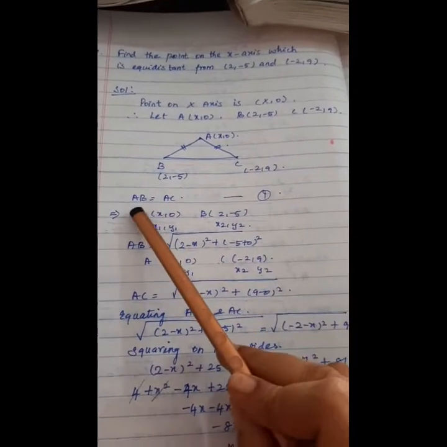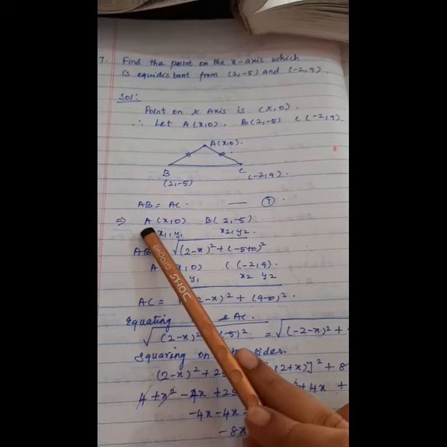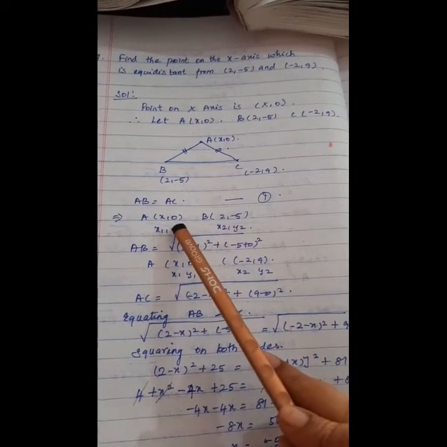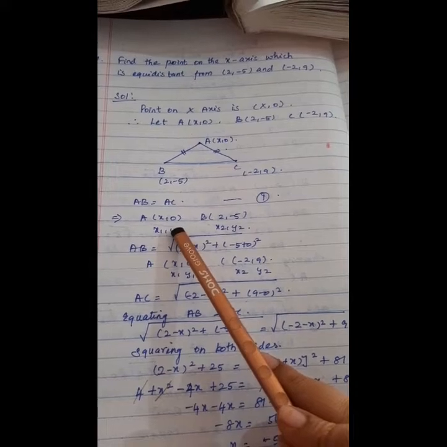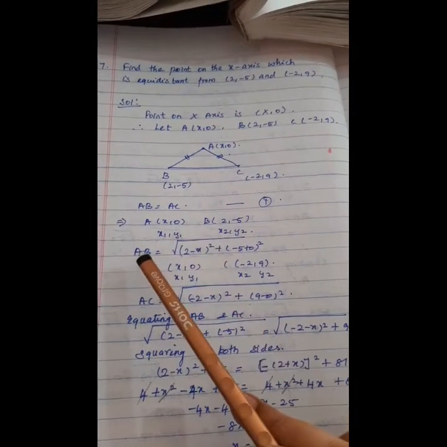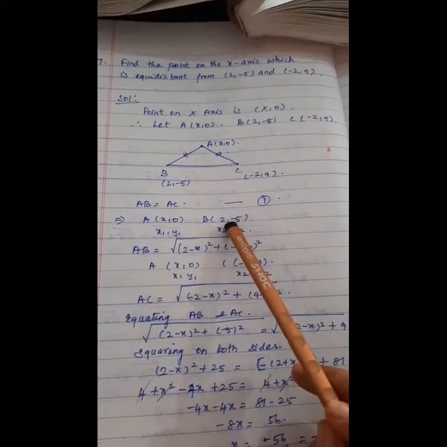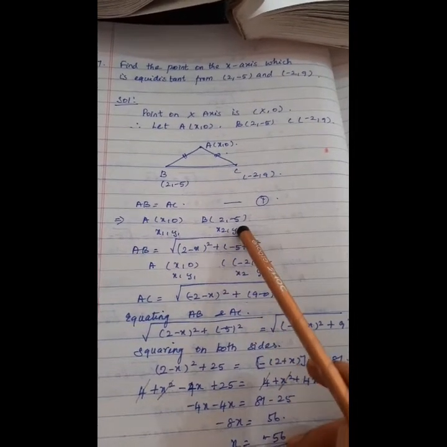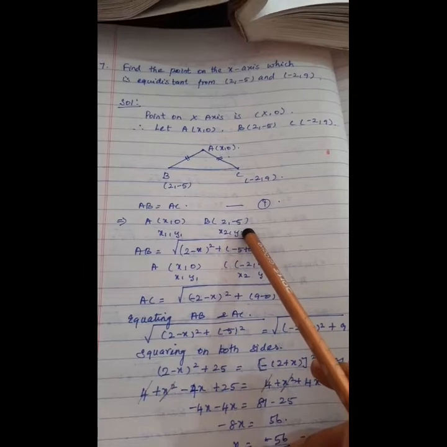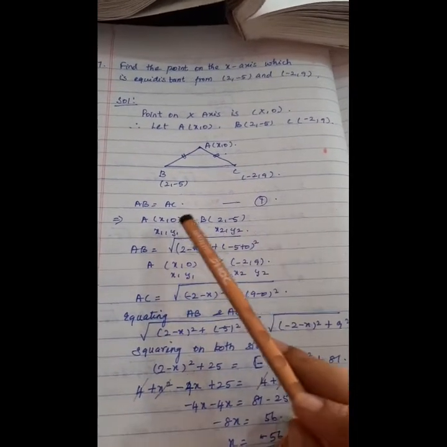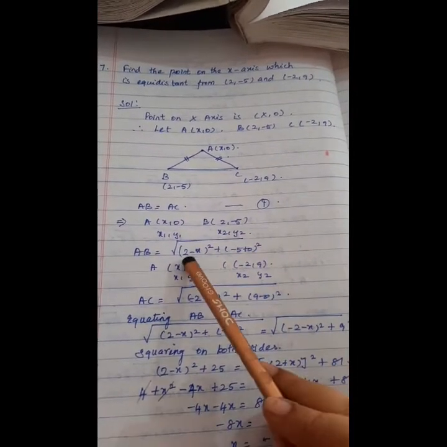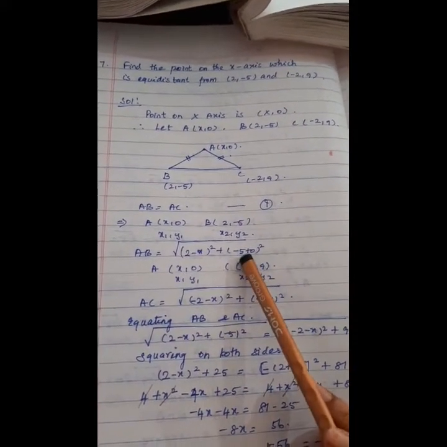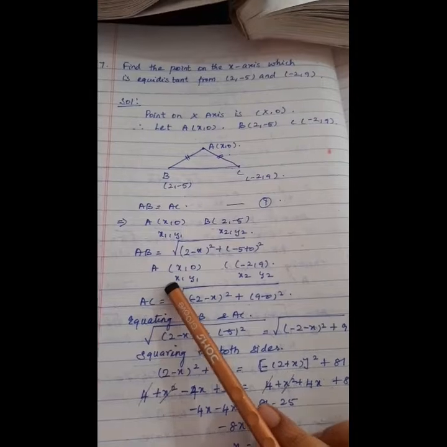Now let us find the distance of AB. What is A? (x, 0). What is B? (2, -5). Here we are dealing with a coordinate that has a variable, (x, 0). AB is equal to the square root of (x2 minus x1, which is 2 minus x) the whole square plus (y2 minus y1, which is -5 minus 0) the whole square. Let us stop with that. We'll go for the next distance, AC.